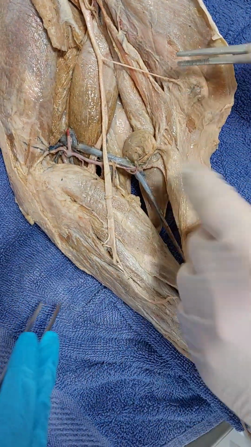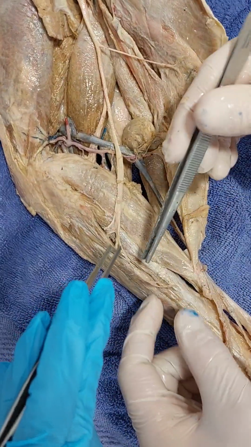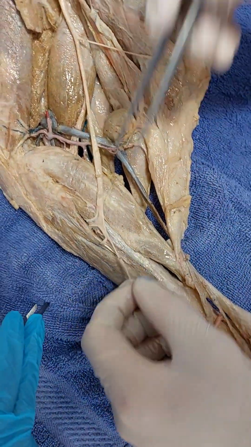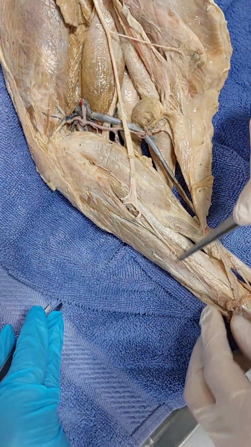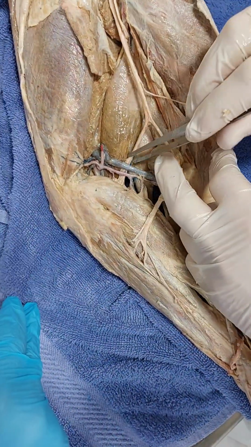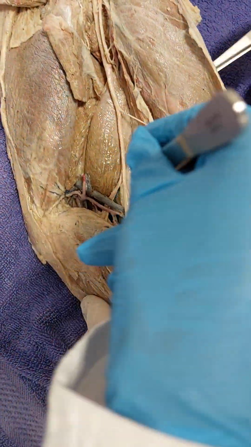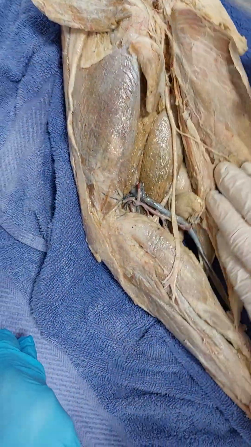What is this right here? Those are all just motor branches of deep. Superficial fibular keeps going down. It goes deep right here and keeps going down. It's ripped. So deep fibular, superficial fibular. Got it. And so this is tibial. Tibial continues under the biceps femoris, right? All of it? Yeah. So you have to reflect the biceps femoris.